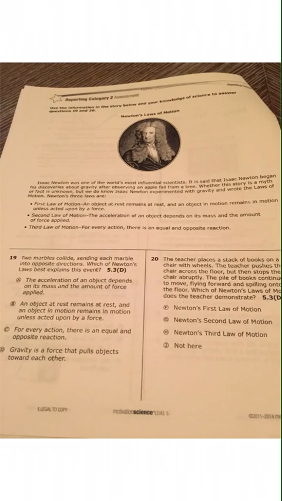Okay, number 19. 2 marbles collide, sending each marble into opposite directions. Which of Newton's laws best explains this event? A, the acceleration of an object depends on its mass and the amount of force applied.